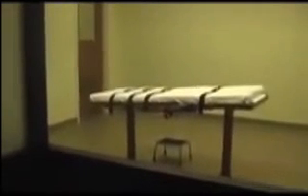When the execution takes place, the media are escorted into this room first. They stand along the back wall. This door remains open so that the media can walk back and forth between the 2 rooms and be able to see both the inmate and the victim's family as the execution occurs.